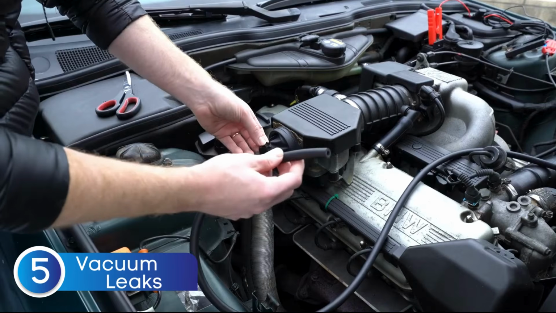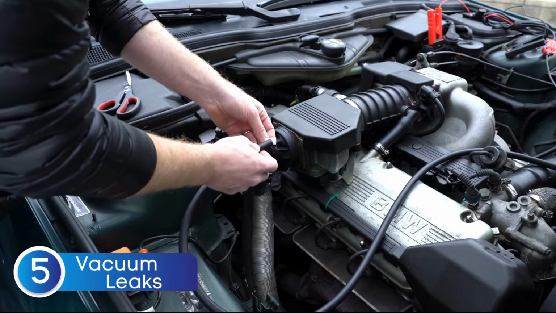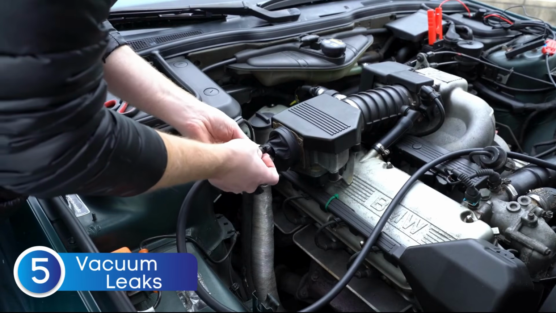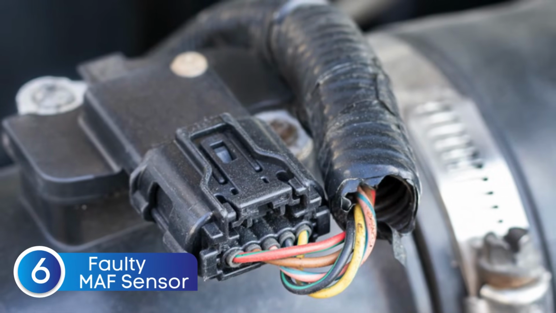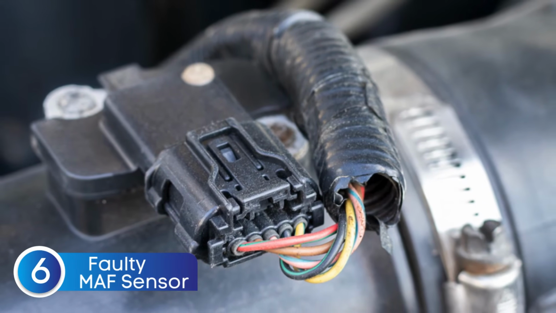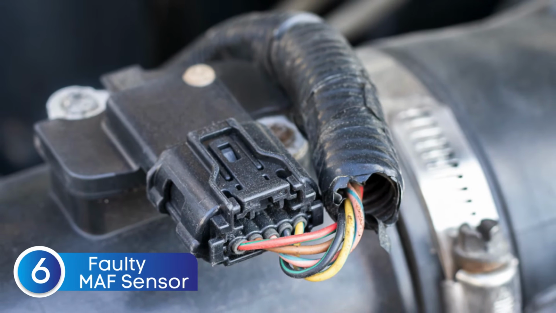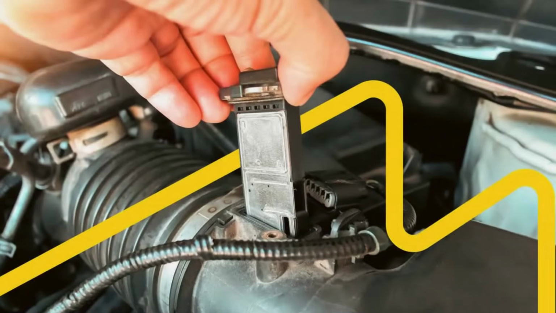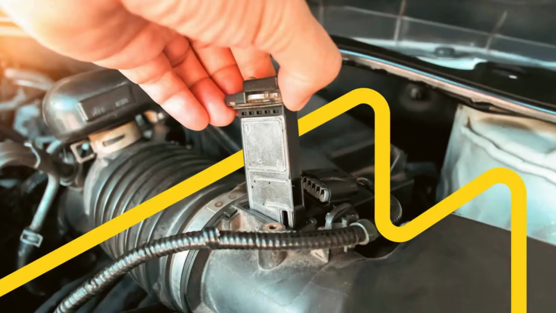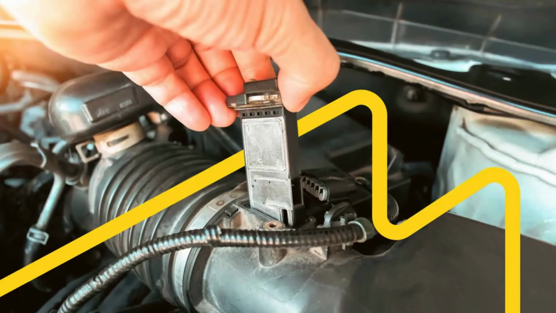The fifth cause is vacuum leaks. Vacuum leaks are another common cause of P0170. The sixth cause is a malfunctioning mass airflow sensor. The mass airflow sensor measures the amount of air entering the engine. If it malfunctions, it can send incorrect data to the PCM, leading to improper air-fuel mixture adjustments.